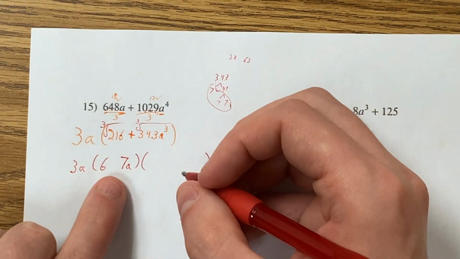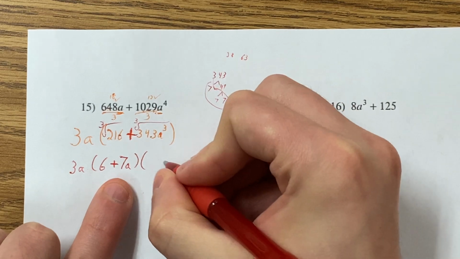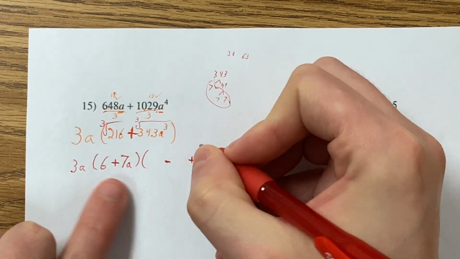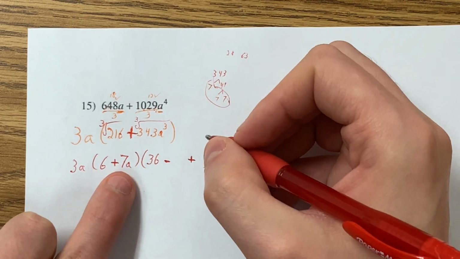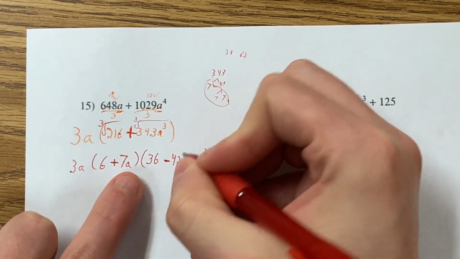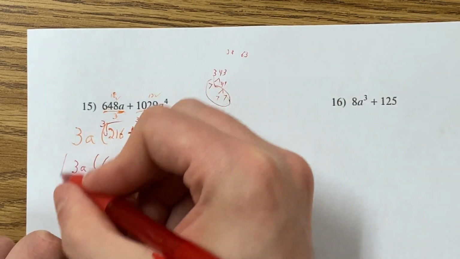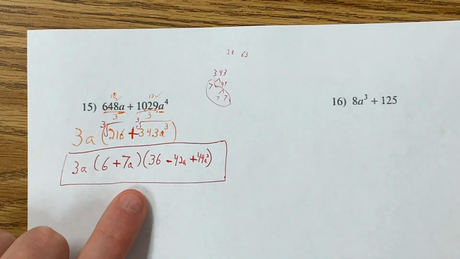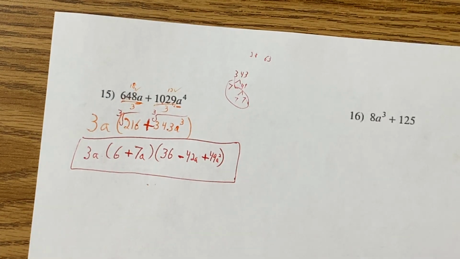Ooh, okay. This was a plus, so same, opposite, always plus. 6 squared is 36. 6 times 7a is 42a. And 7a times 7a is 49a squared. There you go. Bigger numbers and a GCF there.